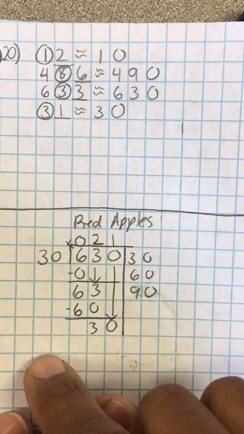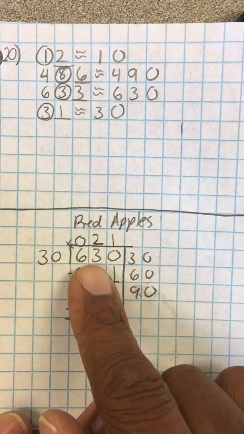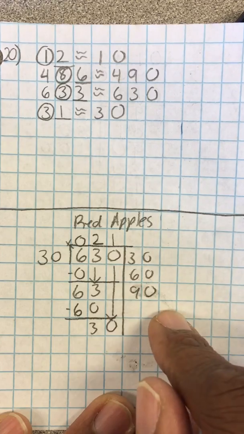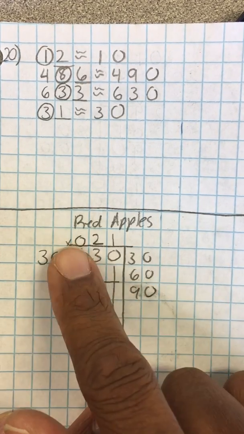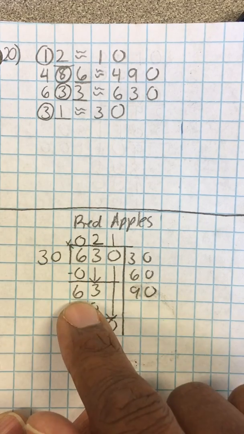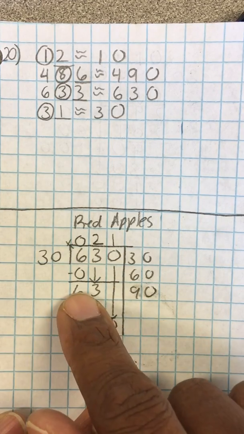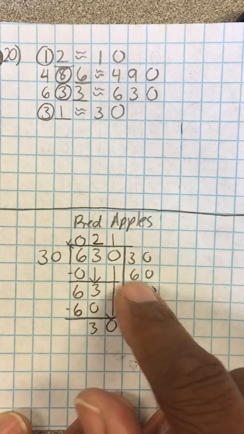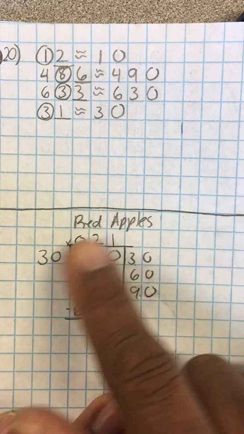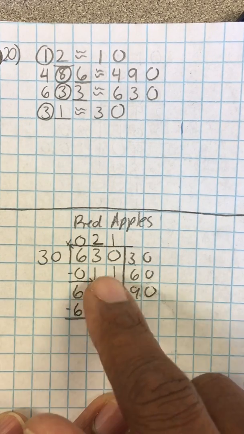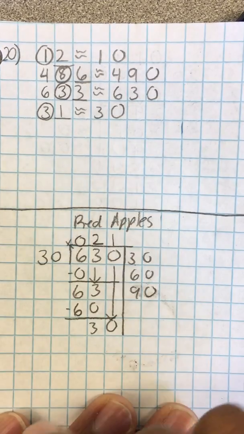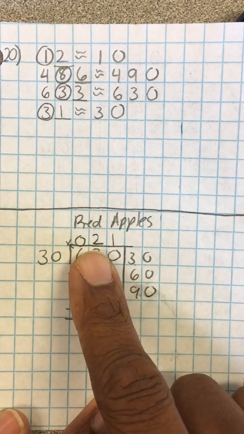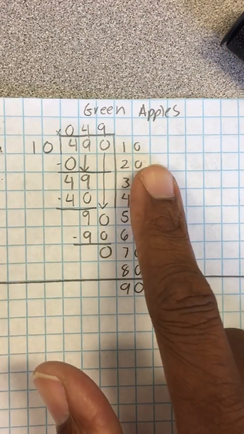Now for my red apples. 30 divided into 630. I'm doing groups of 30. If I have 6, I can't make any groups. Multiply. Subtract. Bring down. If I have 63, I can make 2 groups. It's going to be 60, subtract, bring down. If I have 30, I can make 1 group. So I have 21 red apples approximately and 49 green apples.